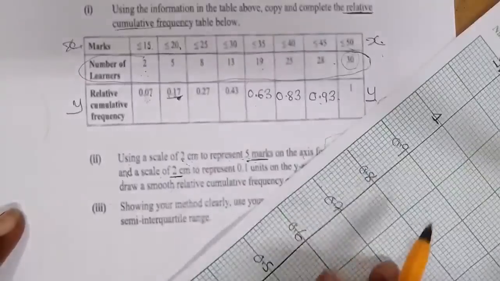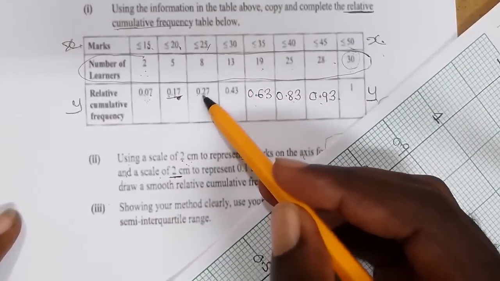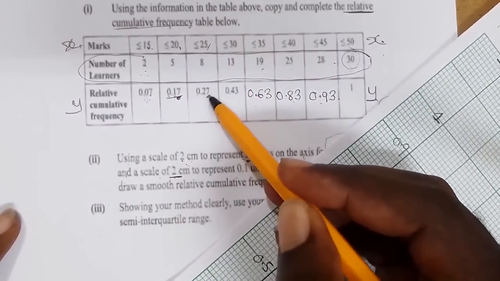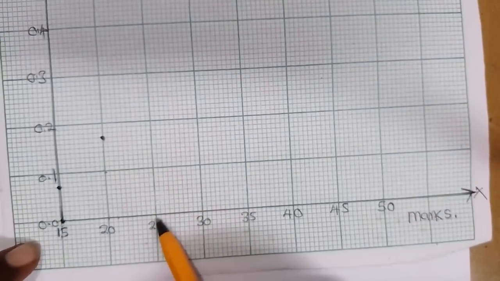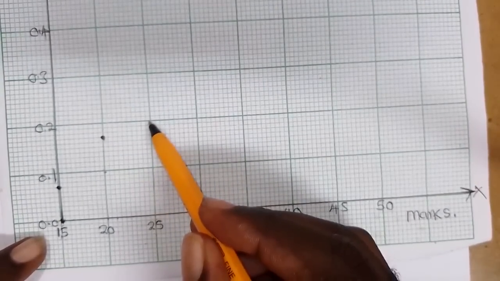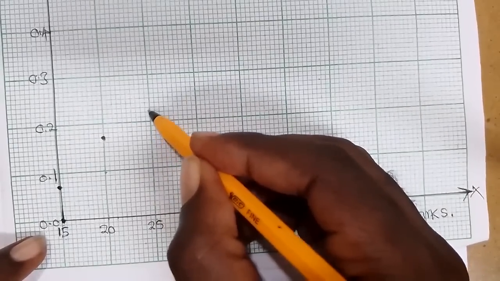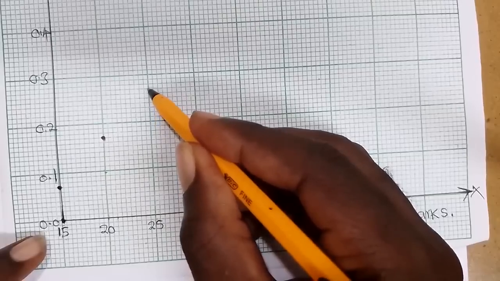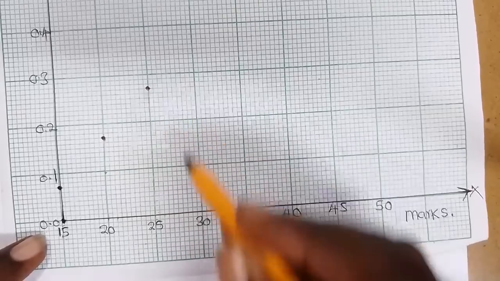I proceed. I go to what? 25. 25, what? 0.2. Then 7 boxes. Have you seen? Where is 25? 25 is here. Then I've got what? 0.2 here. Then 7 boxes along this. 0.2 here. 1, 2, 3, 4, 5, 6, 7 here. This is where the point is. So I've plotted 3 points so far.